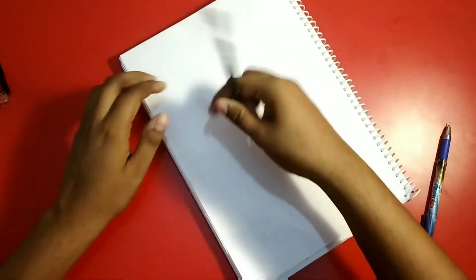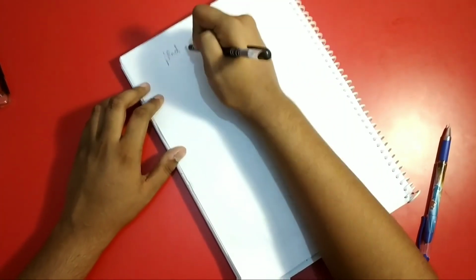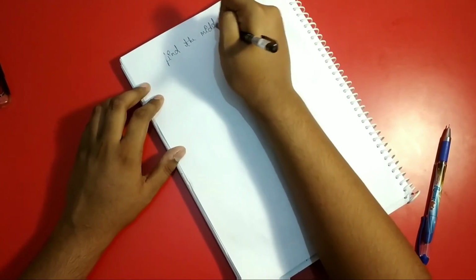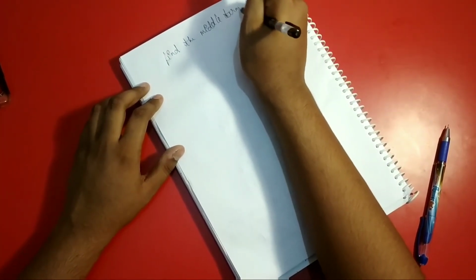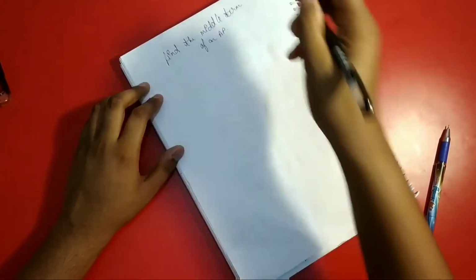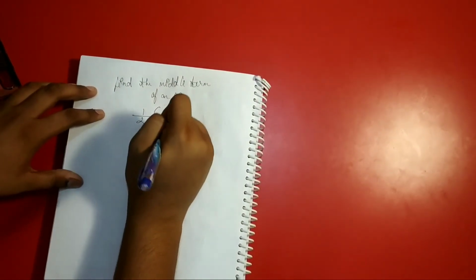So if questions come, find the middle term. Find the middle term of an AP. Let me write the heading. If this type of question comes, you may apply some an formula or other formulas, but all of those are wrong. To find the middle term of an AP, there is a defined formula, which is 1 by 2 into bracket n plus 1.